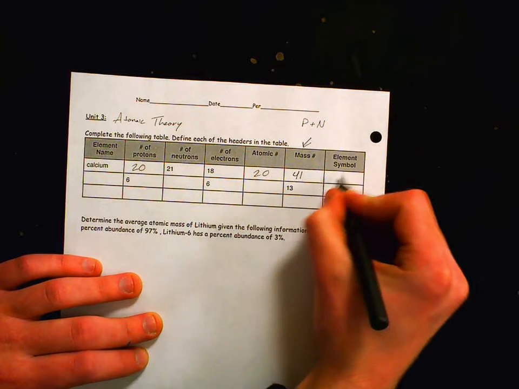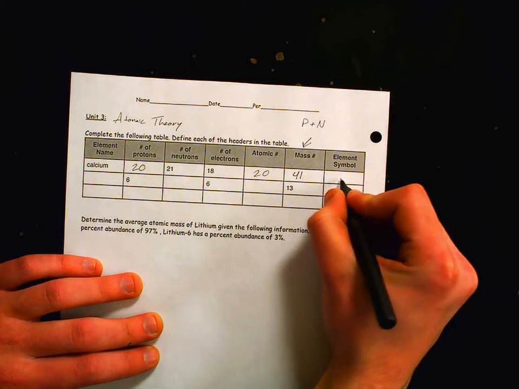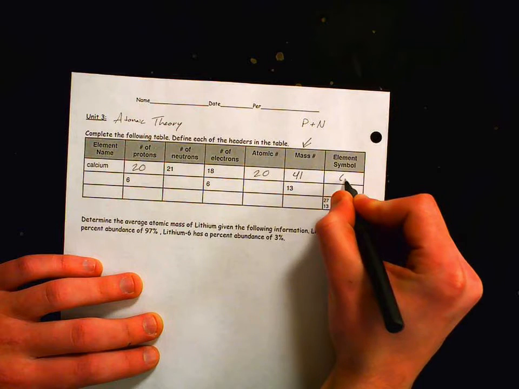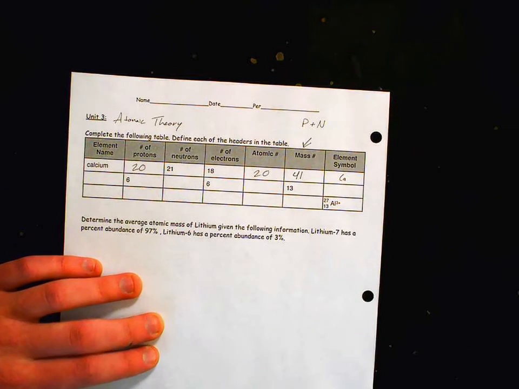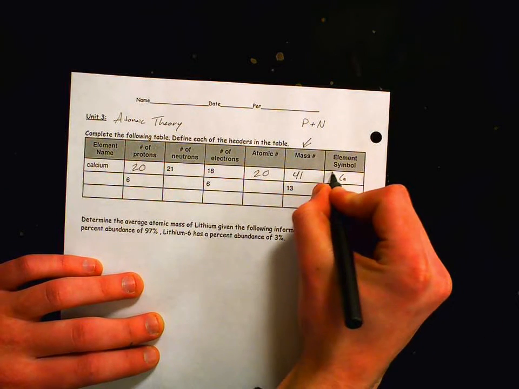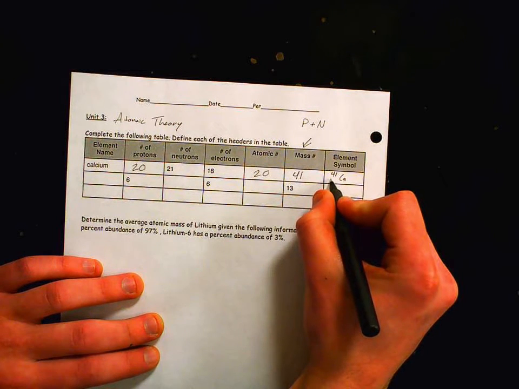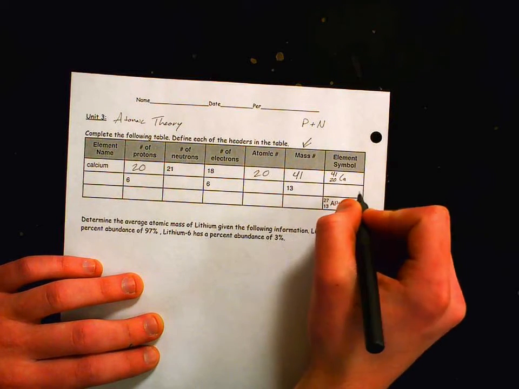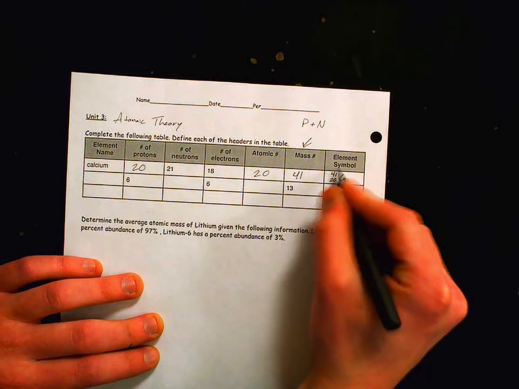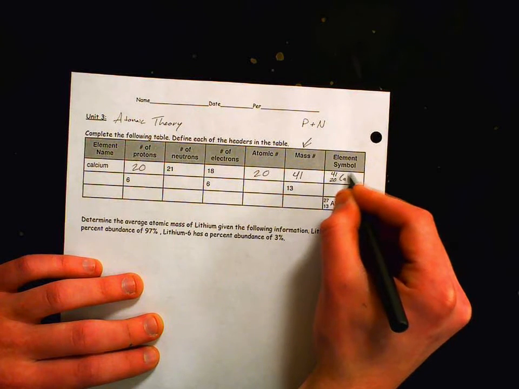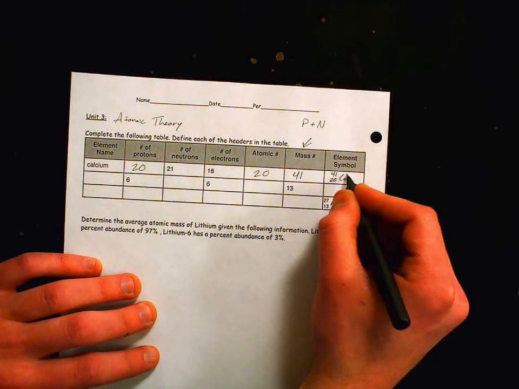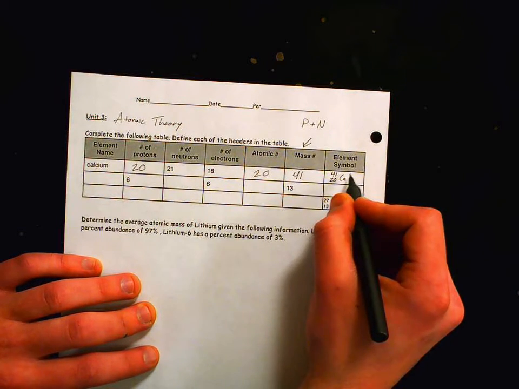Okay, the element symbol. For calcium, we know the symbol from the periodic table, but we have to add a couple other things. The mass number goes on top, and the number of protons, or the atomic number, goes on the bottom. So we know everything about the nucleus on this side, and then we have to say whether or not this thing has a charge, because we need to know whether or not it's an ion.